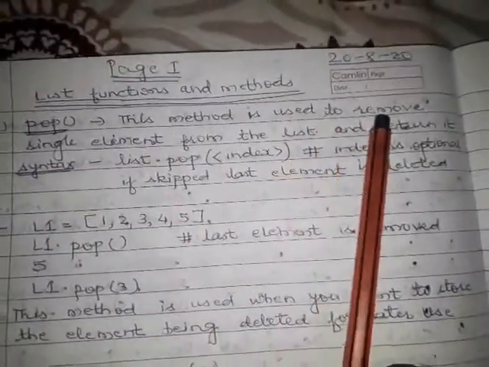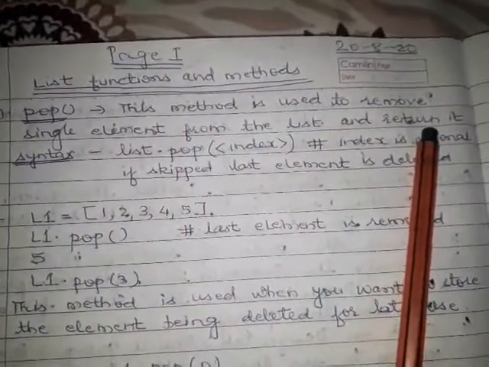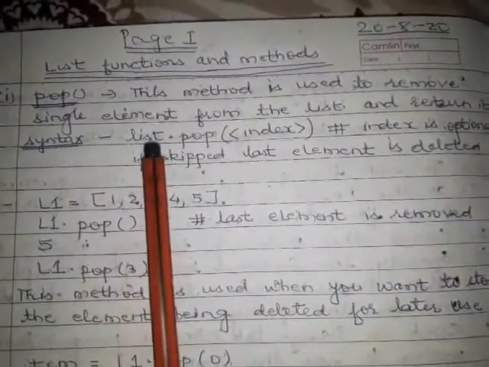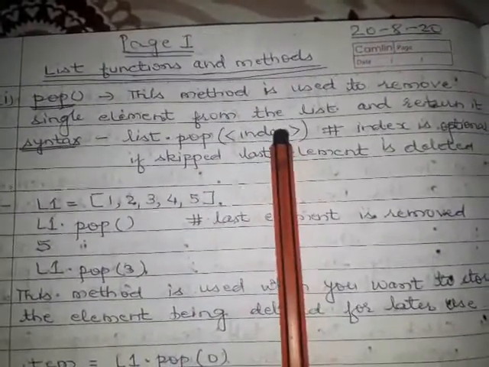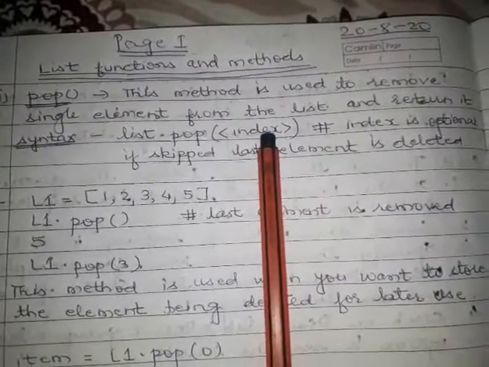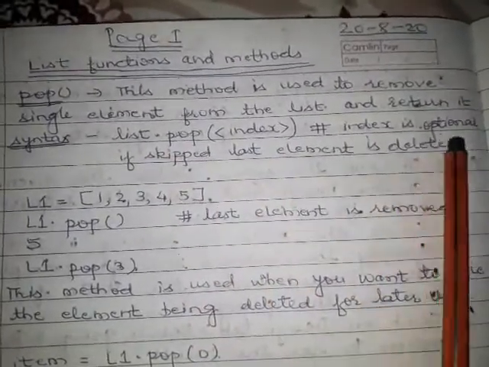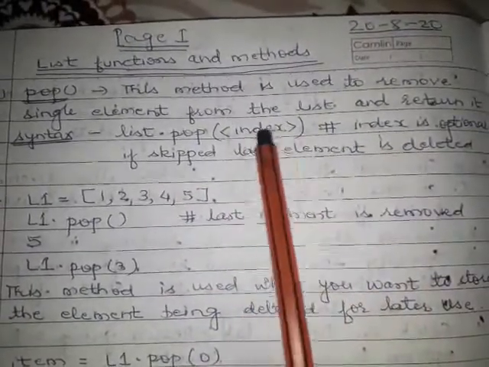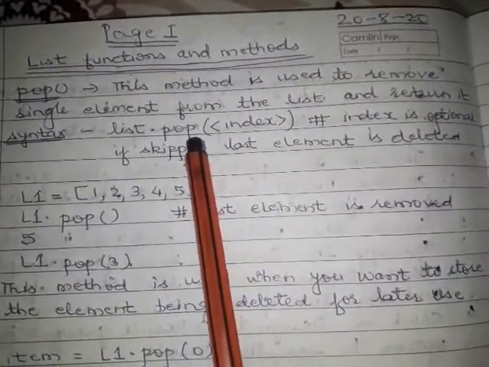This method is used to remove a single element from the list and return the value, not the list. The syntax of the pop method is list dot pop, and we have to pass an index in the pop method. Index means the item which you want to remove; we have to give the index of that particular item. Index is optional. If skipped, the last element is deleted. If you have not given the index here, the last element of the list by default will be removed from the list.